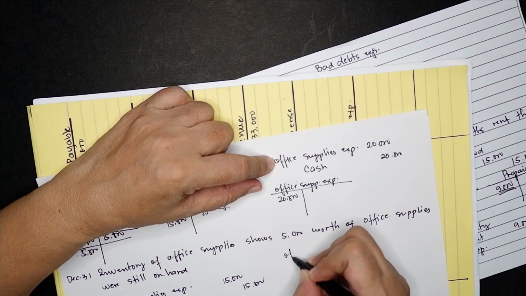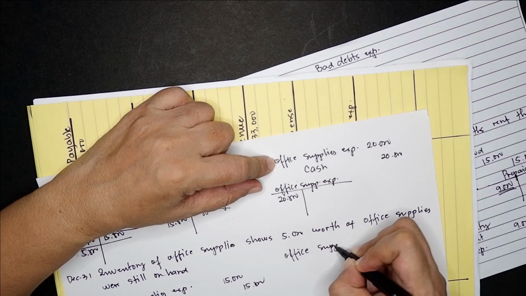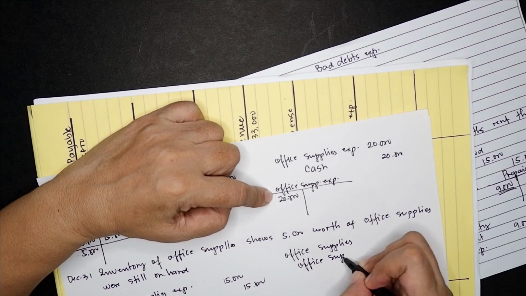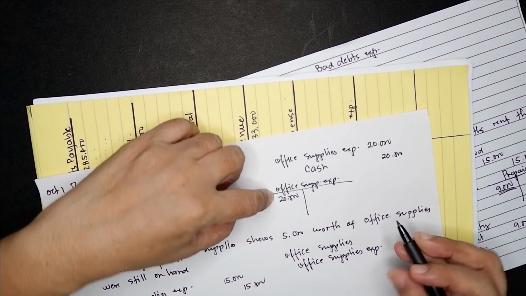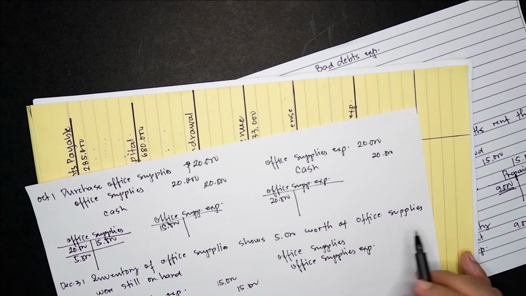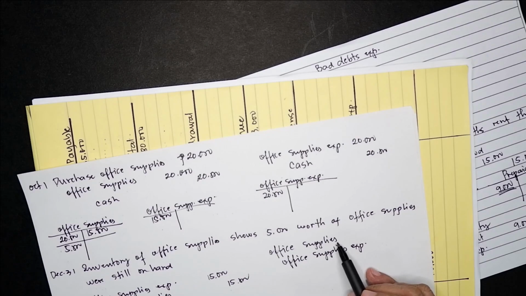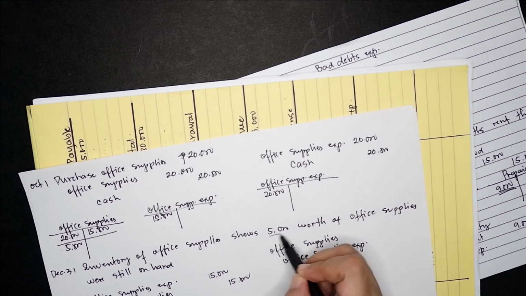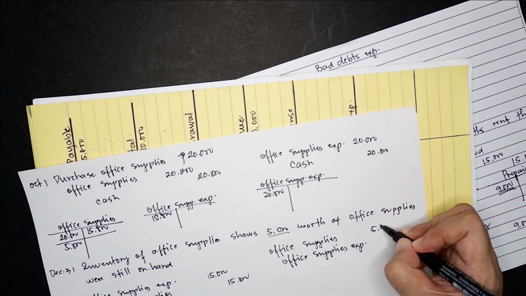So we have debit office supplies and credit office supplies expense. What amount are we going to use here? Of the 20,000, how much was still on hand, still unused? That is 5,000. So the amount here is 5,000.